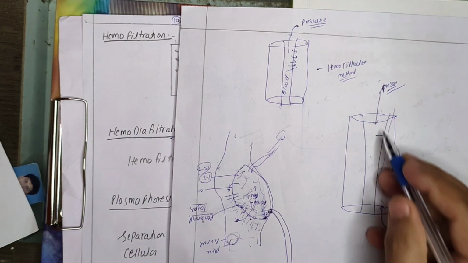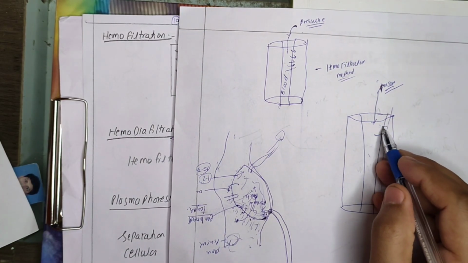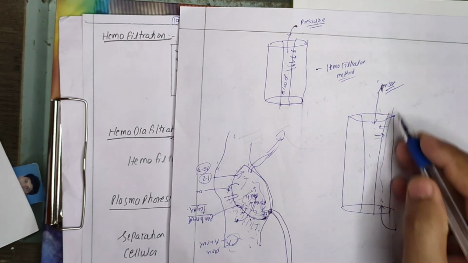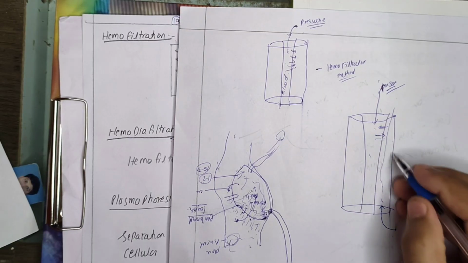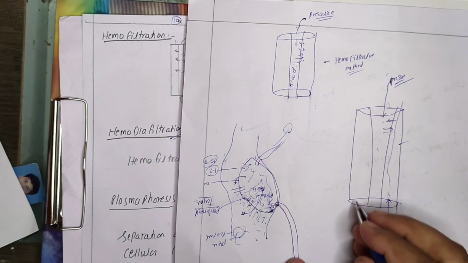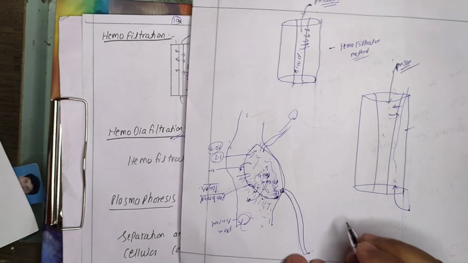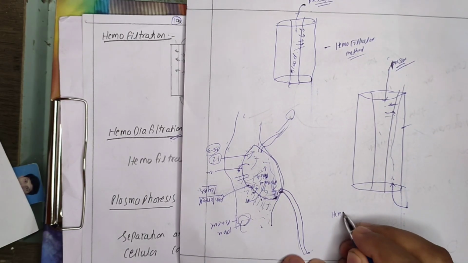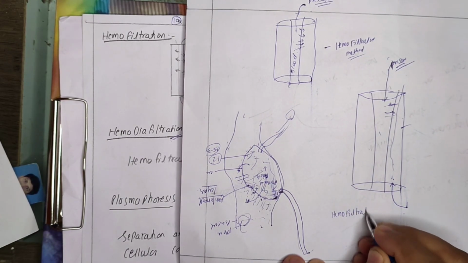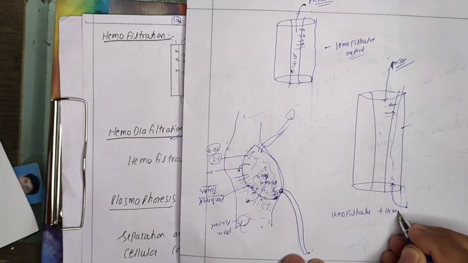Now, the exchange of these toxic materials will take place by two different mechanisms: one by the pressure mechanism, another by the diffusion mechanism as in hemodialysis. So basically, hemodiafiltration is nothing but the combination of hemofiltration along with hemodialysis.